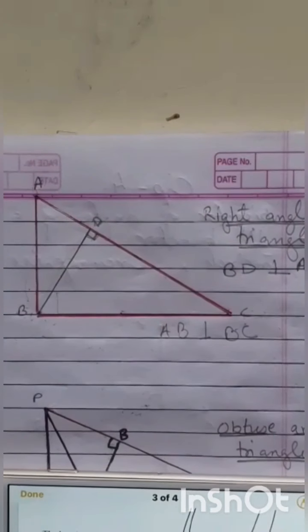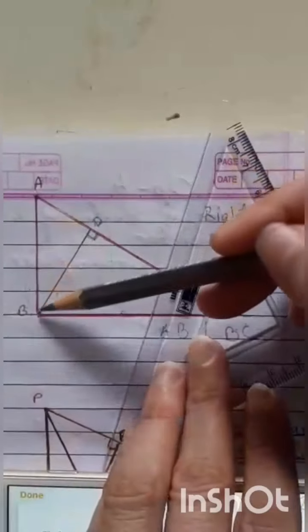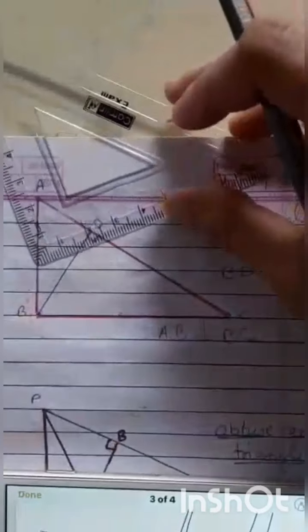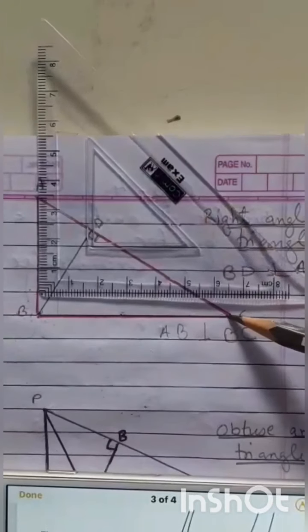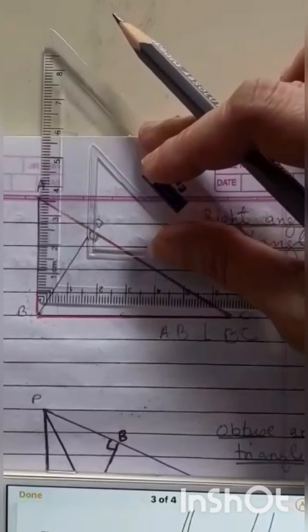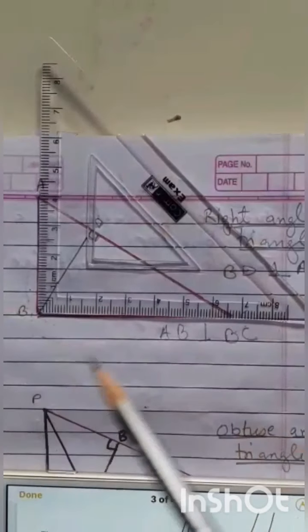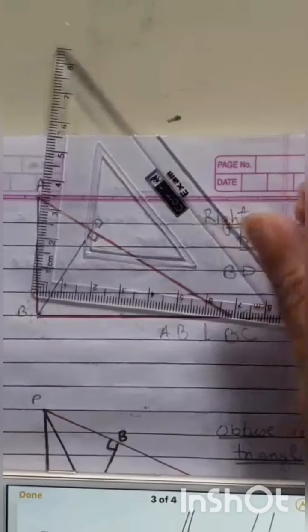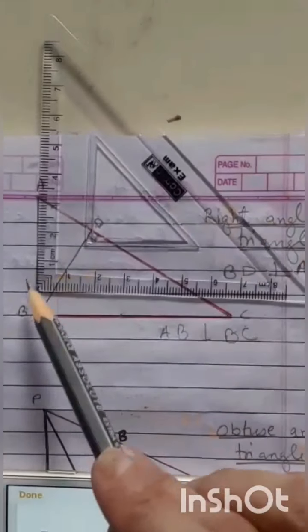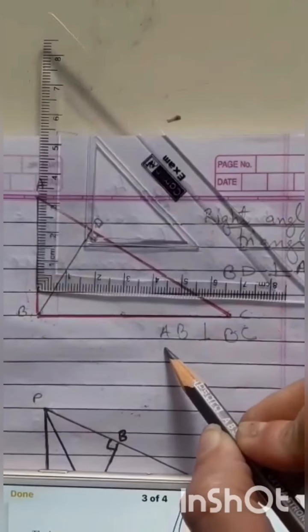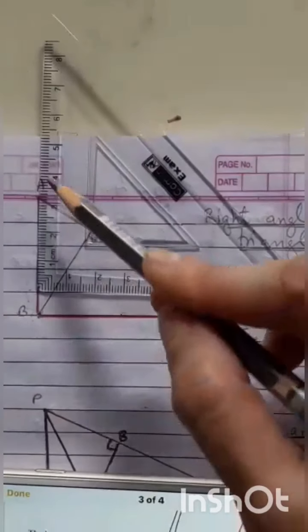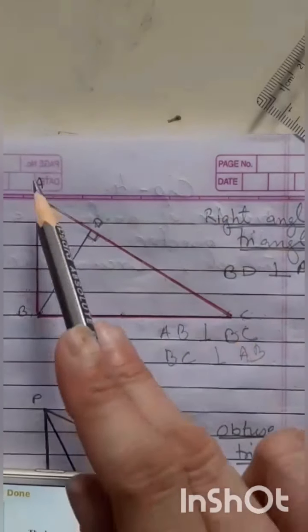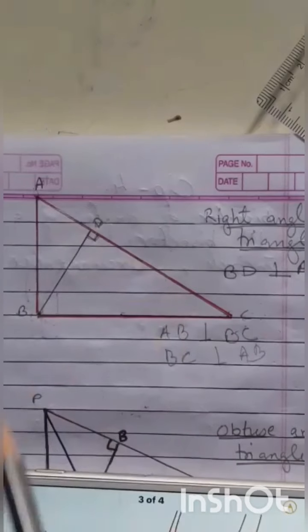Similarly, I'll be considering AB as my base, and C is my vertex, and when I move this set square like this, what you will find here is this BC is perpendicular to AB. So this is my altitude for this base. So in a right angle triangle you will find the sides are themselves the altitudes for this triangle.